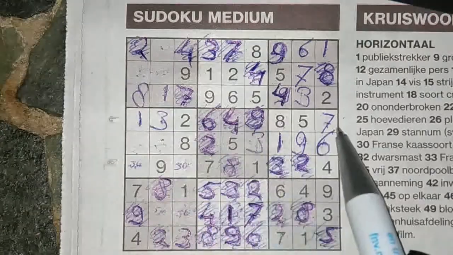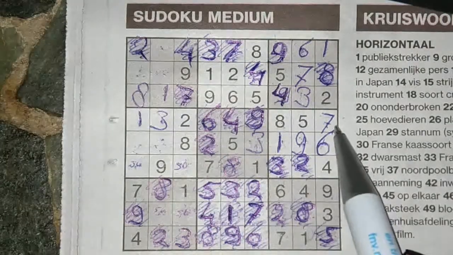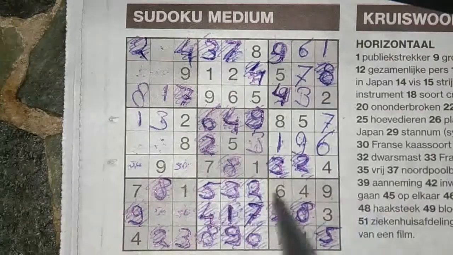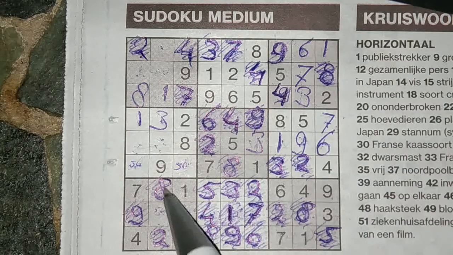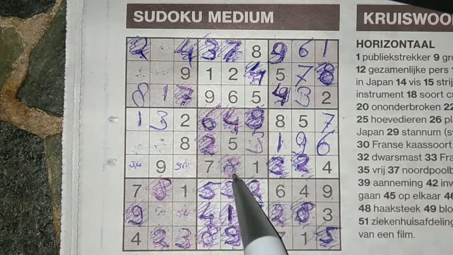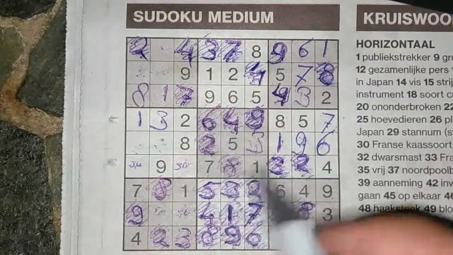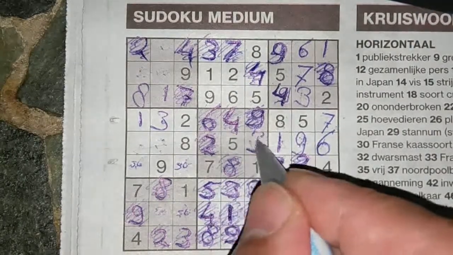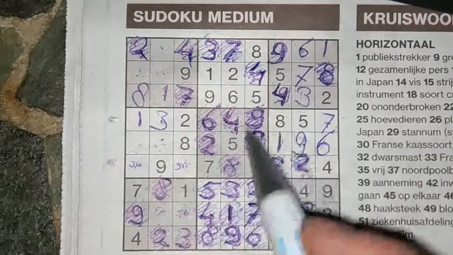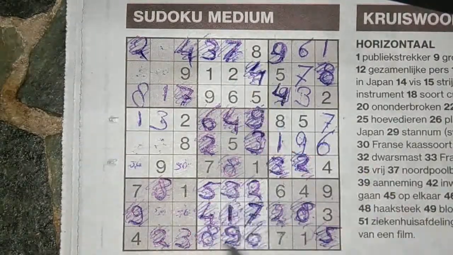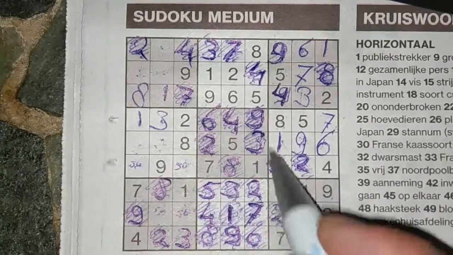So 1, 3 and 7 is left. 1, 3 and 7. One box is left here for this big square. Is number 3 is also correct. So where is the error? 3 is correct. 3, 3.